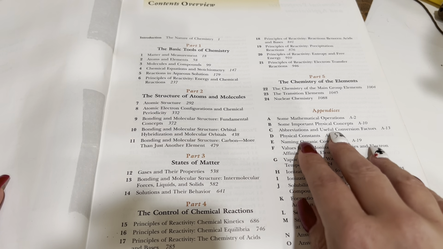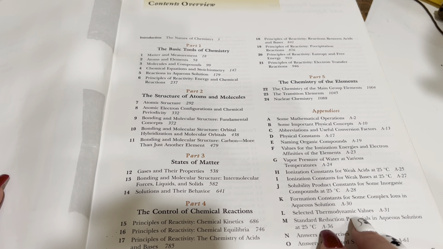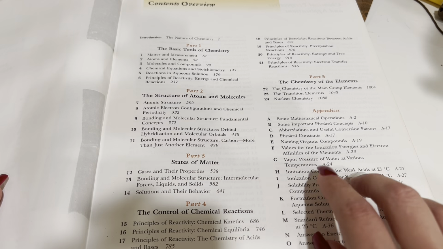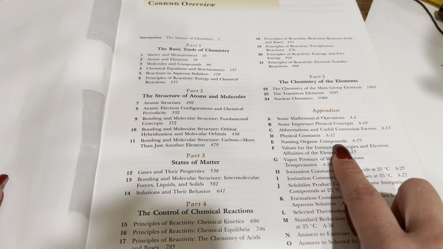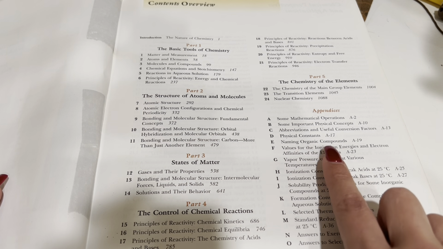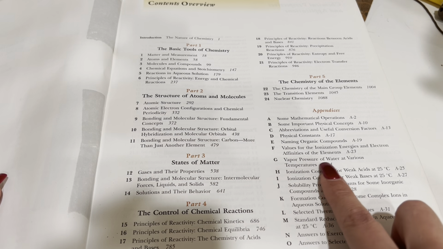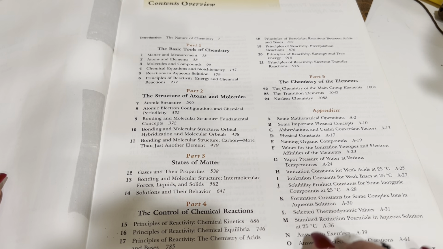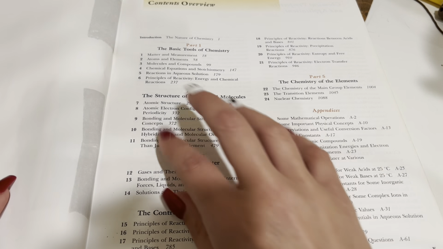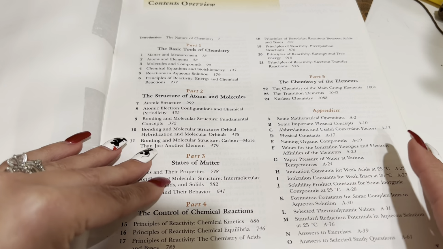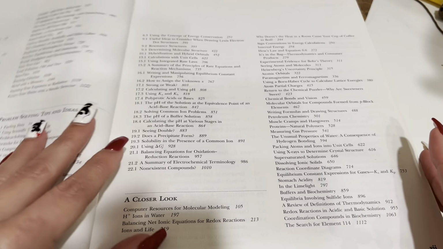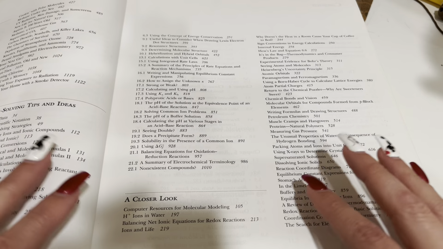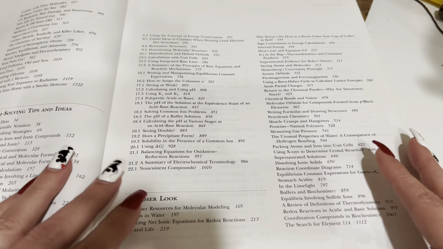And then you have these appendices that are going to help you. They're mainly charts and lists to help you do things like name organic compounds, what your physical constants are, the vapor pressure of water at various temperatures, things like that. And then it breaks it down into what the actual segments are.